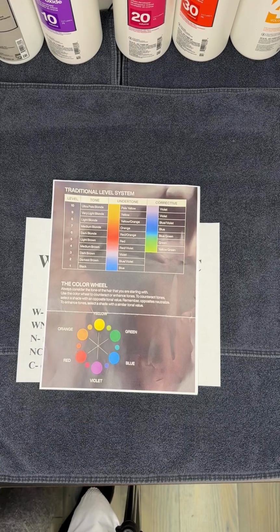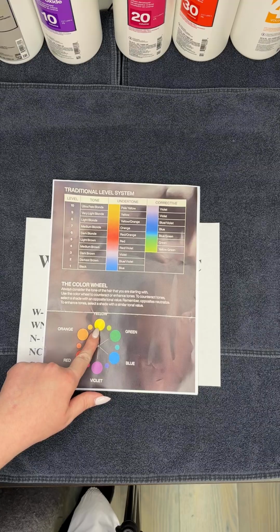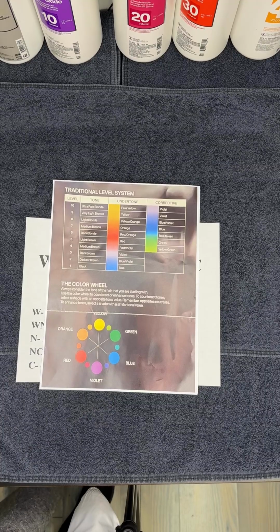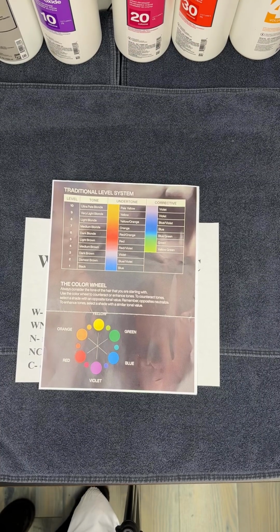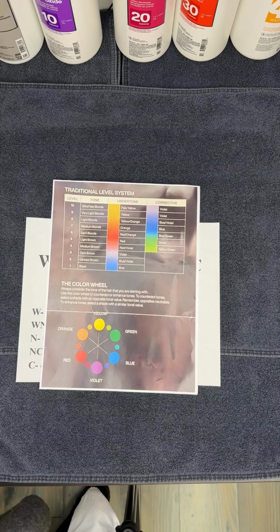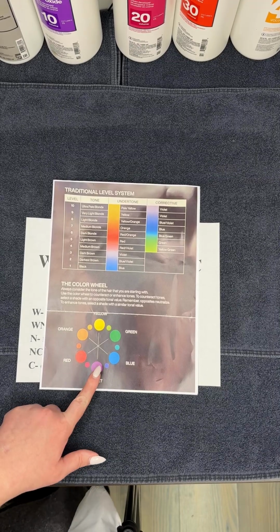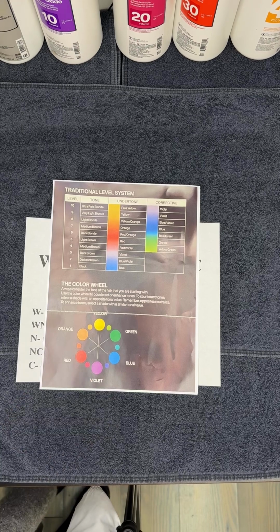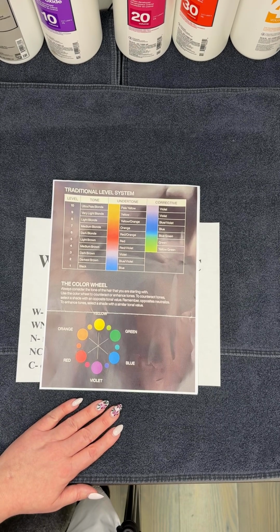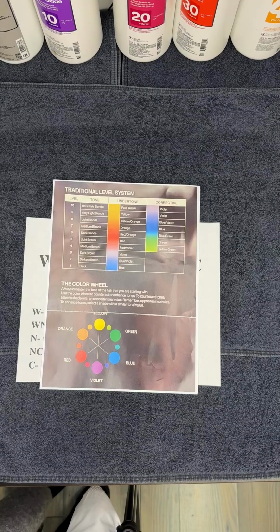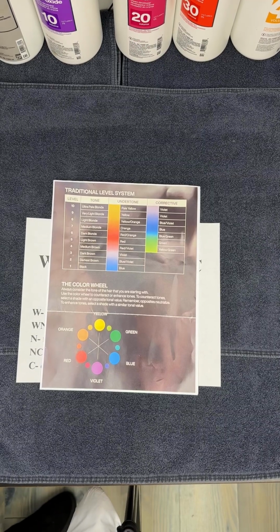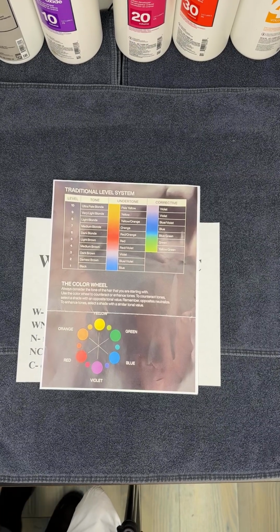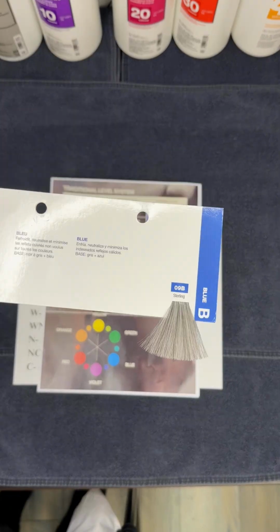So let's say that we start at yellow, and let's say that we tried to jump to gray in one toning service. If gray colors are predominantly blue, blue-violet, green, let's say that we go for something that's more of a steely blue color, right? Let's say that we go for this nice gray right here, this 9B.